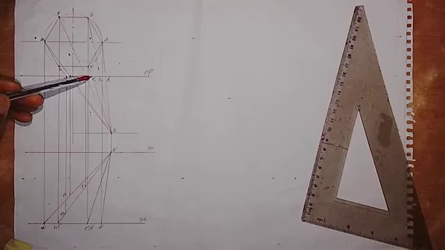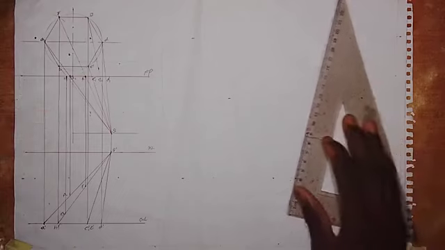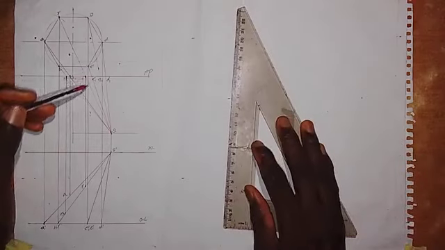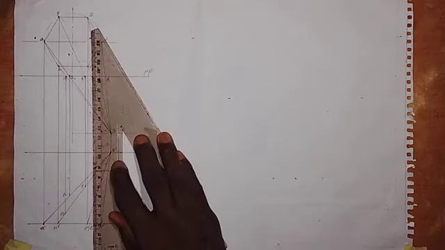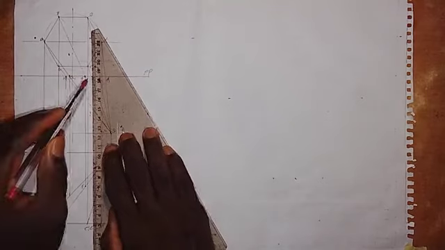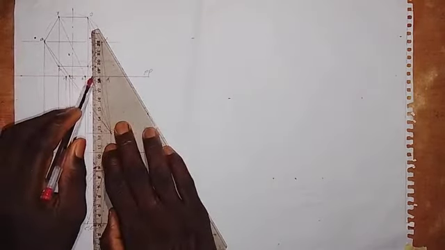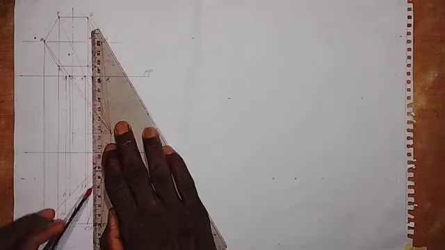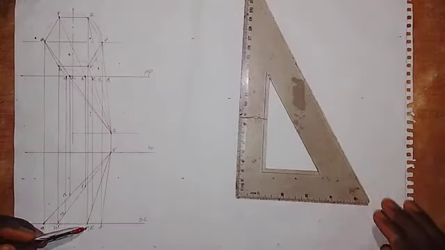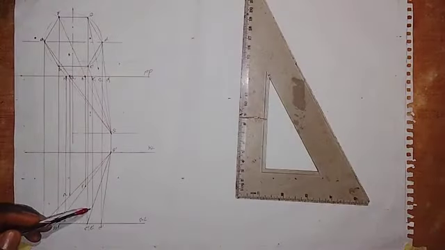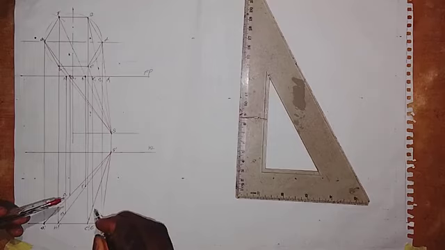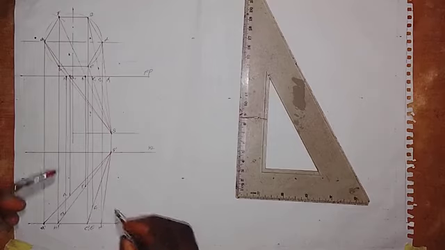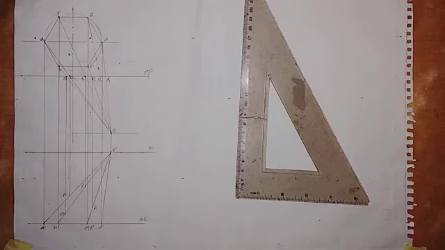Having done that, the next thing we are going to do is C1. So C1 on the picture plane, I'm going to draw a vertical line from this point here. By drawing a vertical line from here like this, it touches the line that contains C prime E prime at this point, and this point here is point C of the perspective view of this hexagonal plane figure.